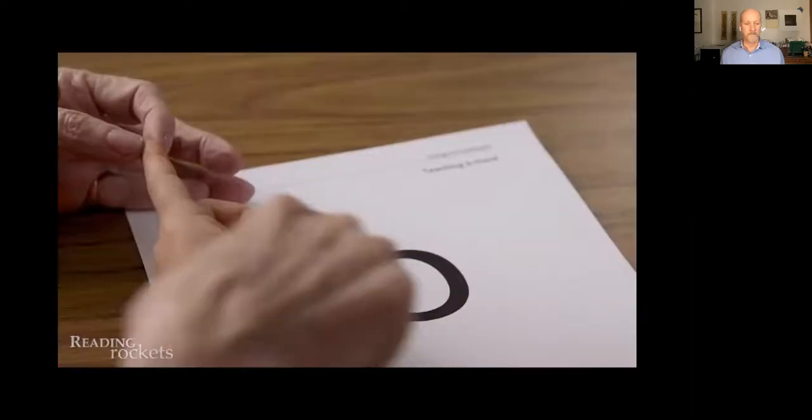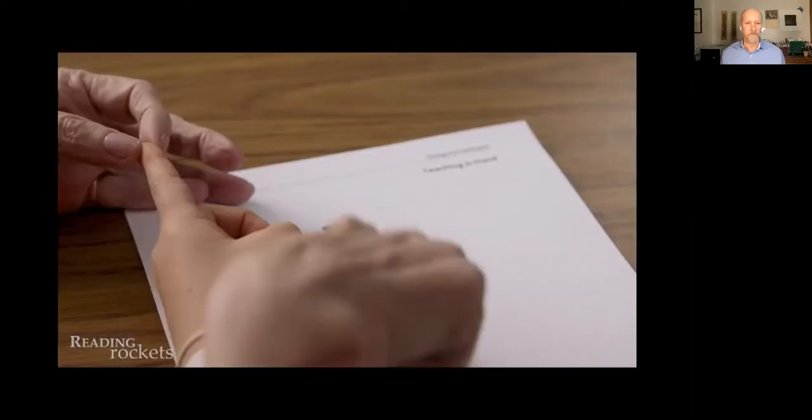This is your B hand because the stick is on the same side of the circle as your finger. So your finger and the stick are on the same side of the circle.